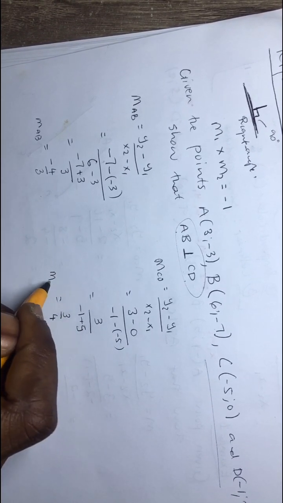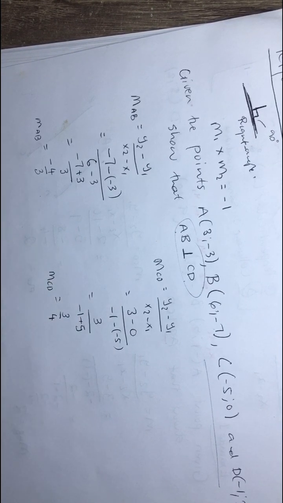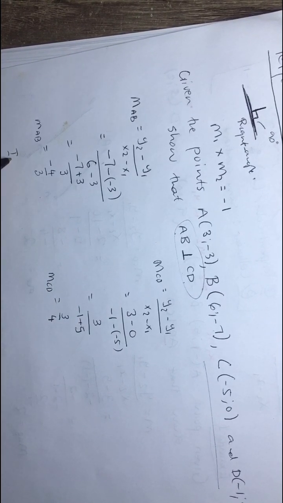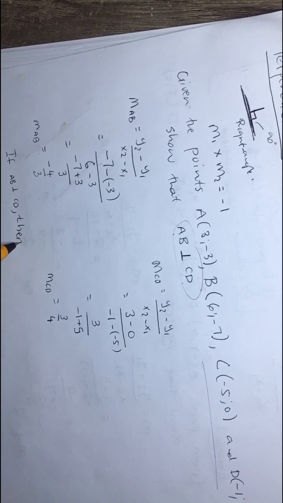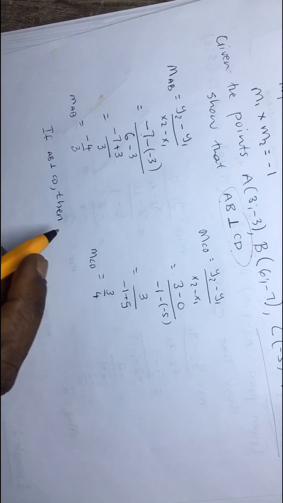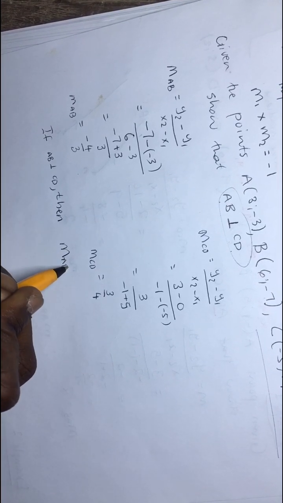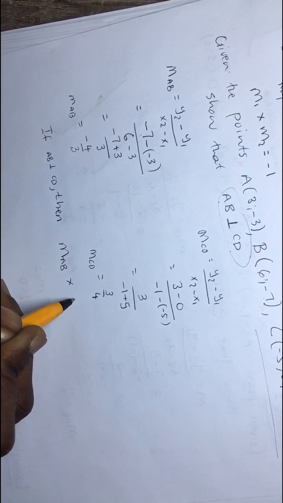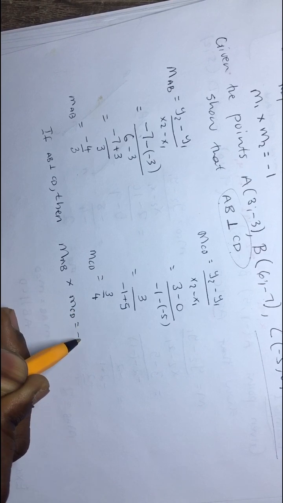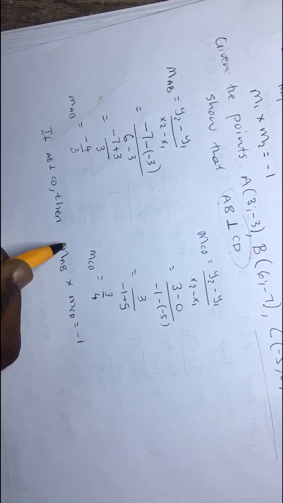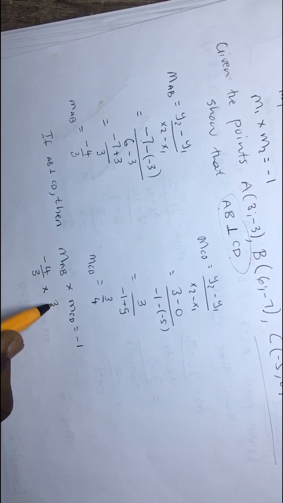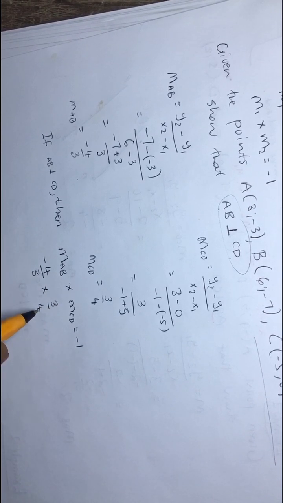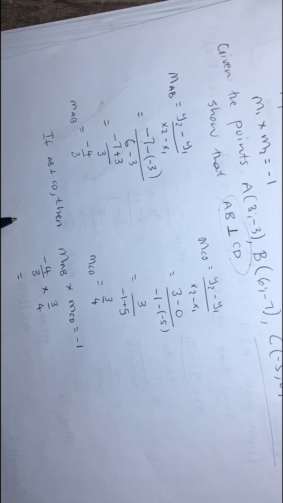All right. Now, if AB is perpendicular to CD, then I'm going to write like fancy stuff right there. Show your examiner that you know what you're talking about. Okay, substitute this. What is the gradient of AB? It's minus 4 over 3 times, this is what? 3 over 4, multiply them together and see.